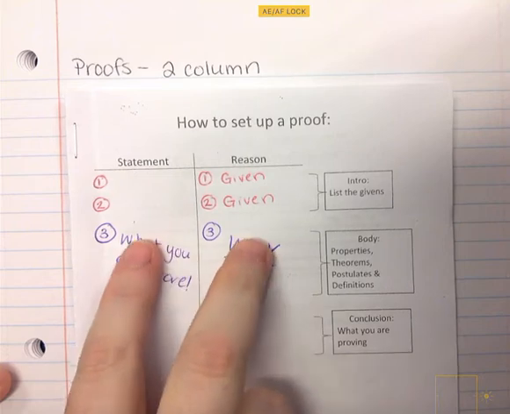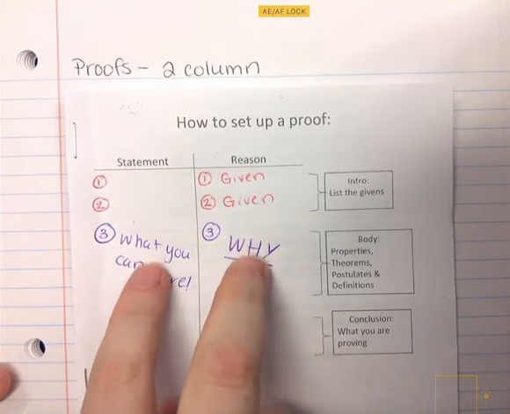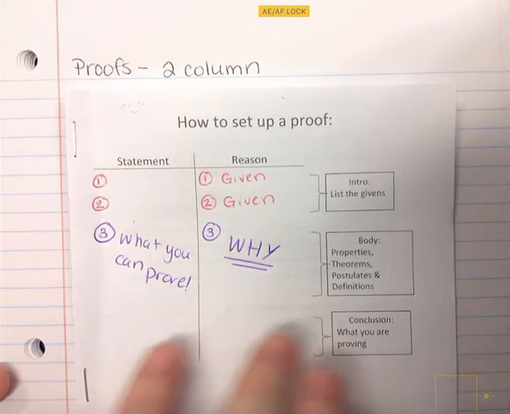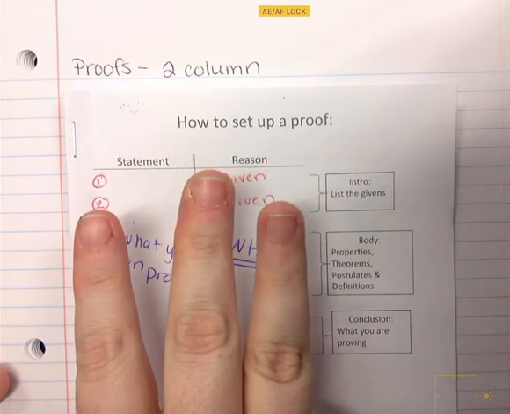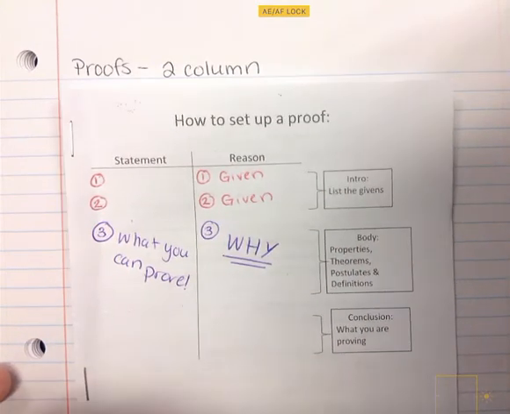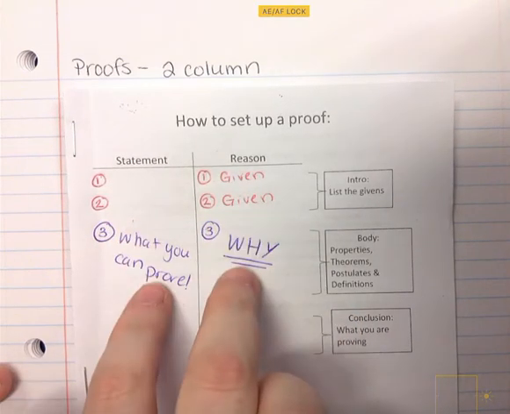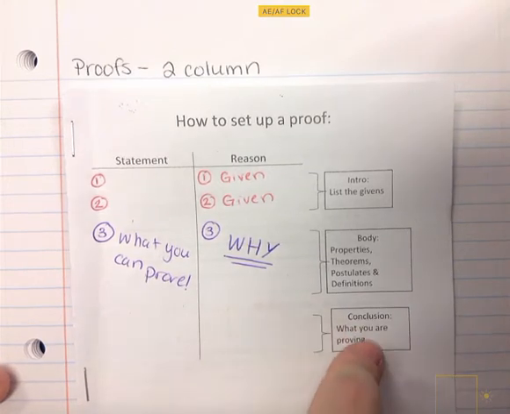Once you have gone all the way through your body paragraphs and you have enough information to prove whatever it is you're doing, so in this case, we're going to be proving triangles congruent, well, we need 3 pieces that are congruent. So once we have those 3 pieces, and in a logical order, it must be logical, then we can go to our conclusion.